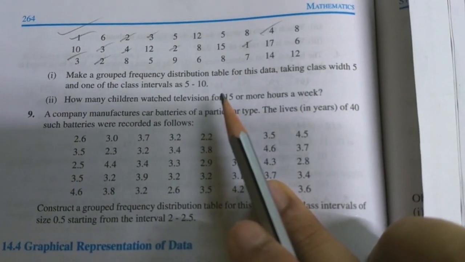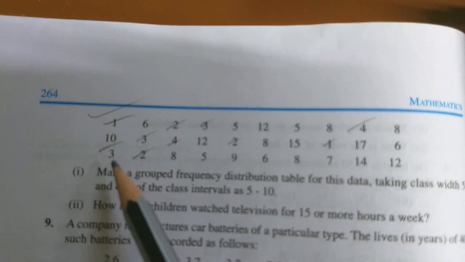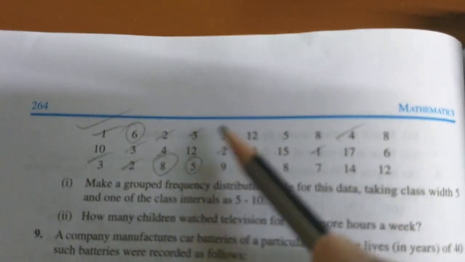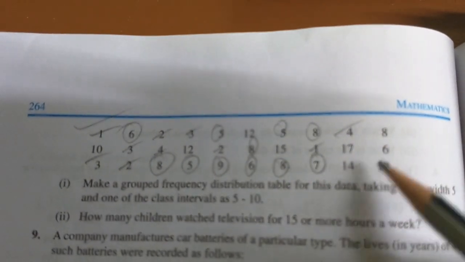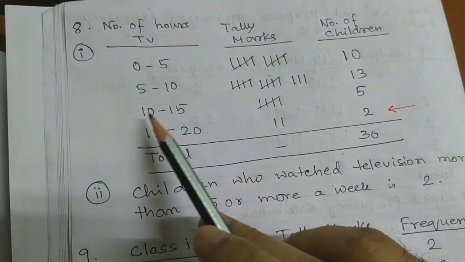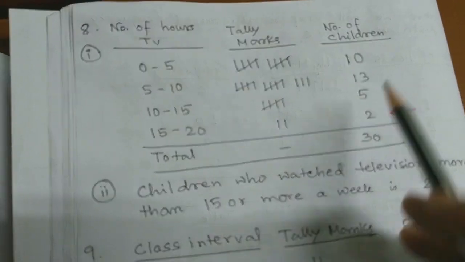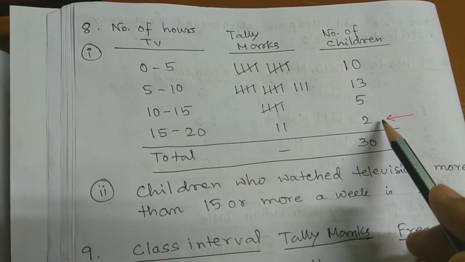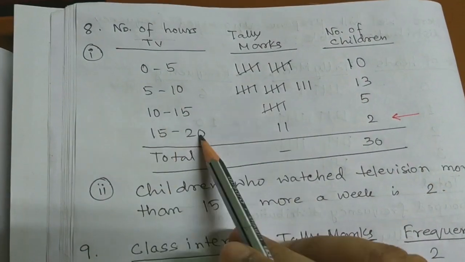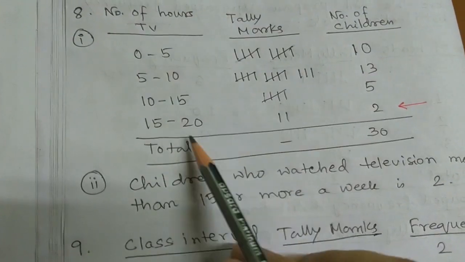In this question it is asked that one class interval must be 5 to 10. Let me see how many in 5 to 10. We can't include 10. Counting: 1, 2, 3, up to 13. So 13 data we got. For 10 to 15 and 15 to 20 you must do by yourself. There are 5 data in 10 to 15 and only 2 data in 15 to 20. So the total is 30.